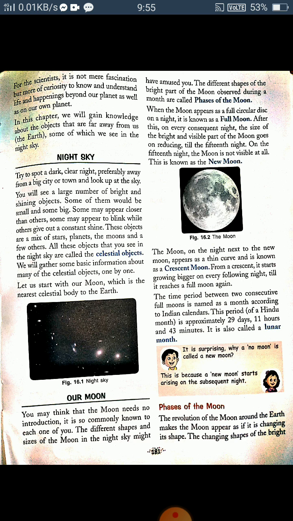And after this, on every consecutive night, the size of the bright and visible part of the moon goes on reducing until the 15th night. And on the 15th, 16th night, the moon is not visible at all. And this is known as new moon. And the moon on the night next to the new moon appears as a thin curve or a semicircle and is known as crescent moon.